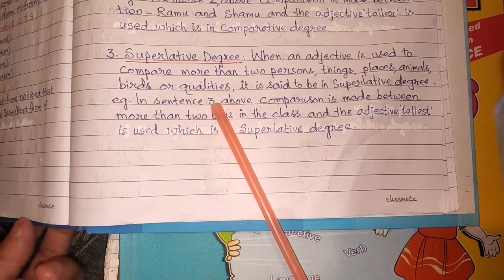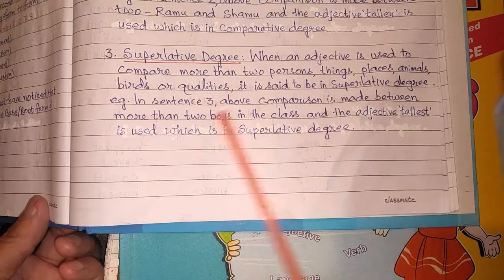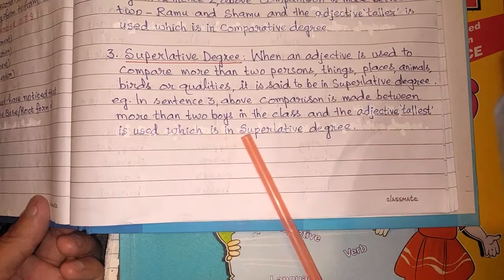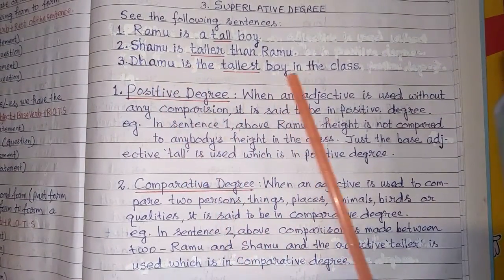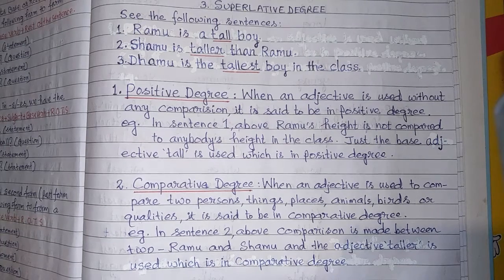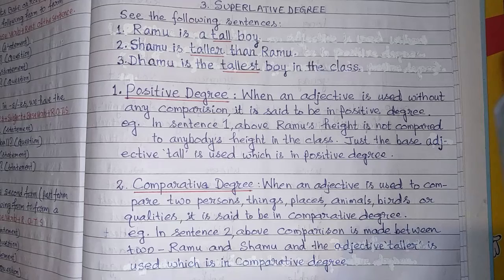So in sentence 3 above, comparison is made between more than two boys in the class, and the adjective tallest is used, which is in superlative degree. You see, now sentence 3 again, Damu is the tallest boy in the class. So in the class means there are many boys, at least more than two. So therefore here the comparison is made between more than two. So it may be 10, 20, 30. So among them, Damu is the tallest.